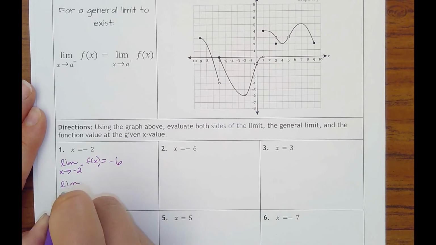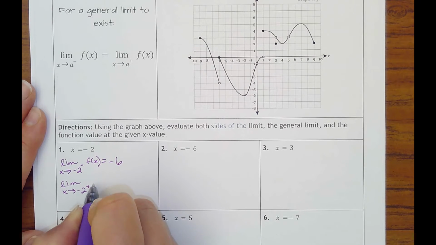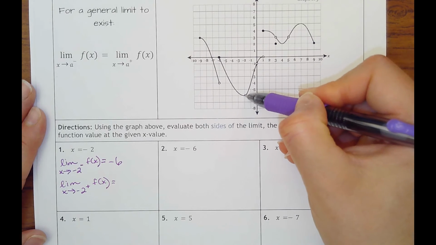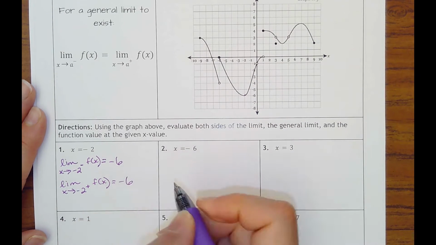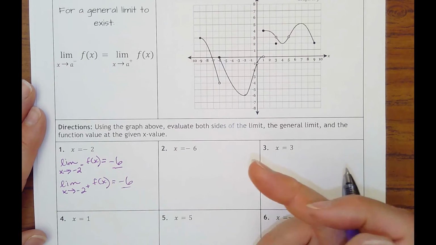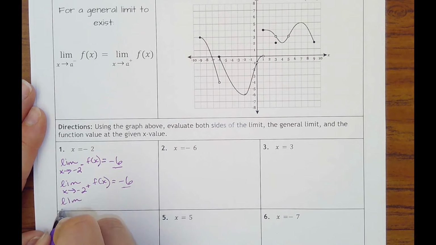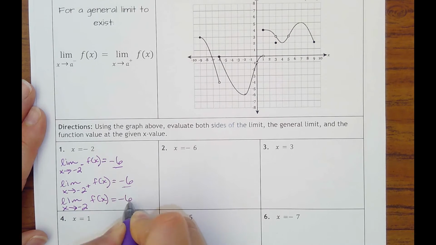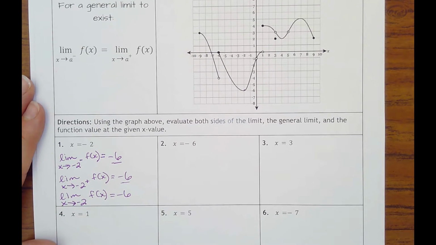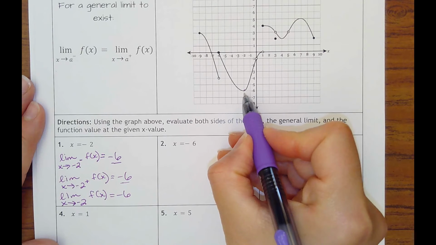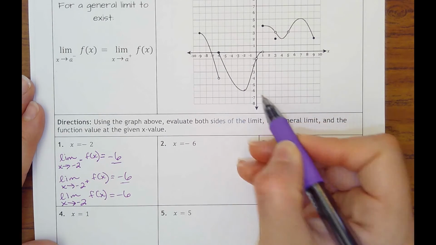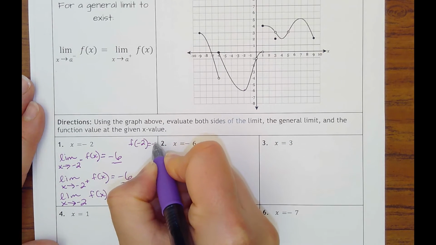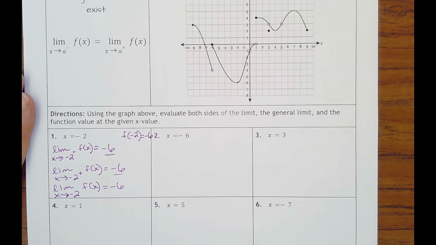Okay, then I'm going to do the same thing for x as it goes to -2 from the right. And then that would be down here, so that would be at -6 as well. So because these two values match, coming from the left and the right, then I can say that the general limit as x approaches just -2 of the function is -6. And then the last thing they want us to do is give the function value. So what y value do we have when x is -2? That would be -6. So I'm going to put f of -2 equals -6. I have to write a little smaller.